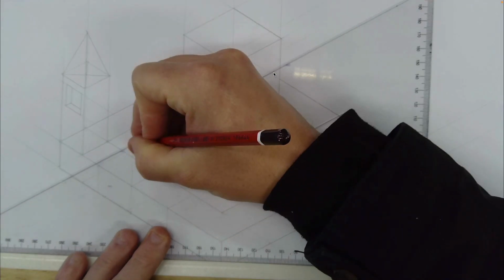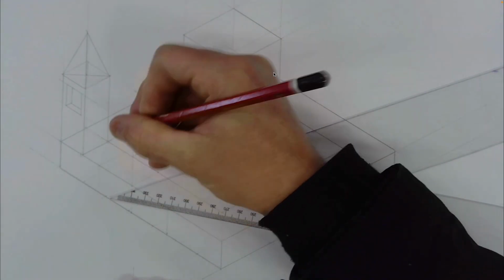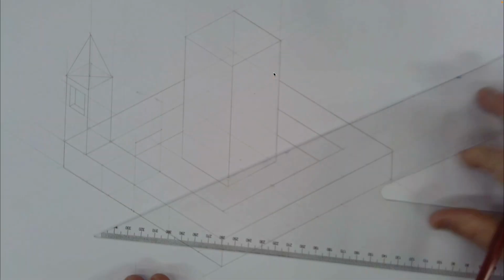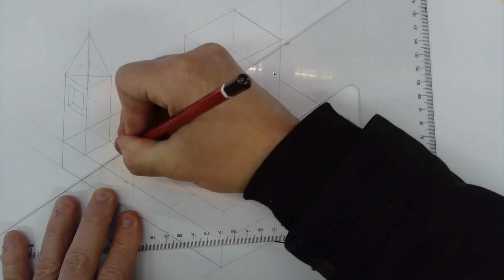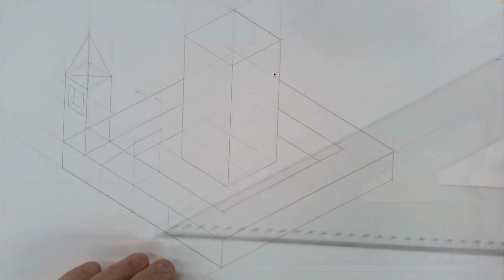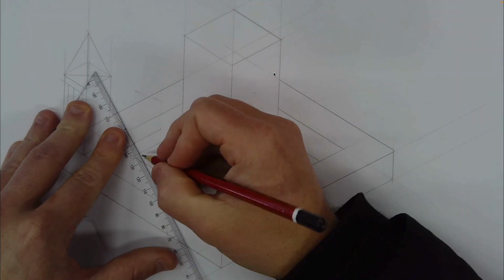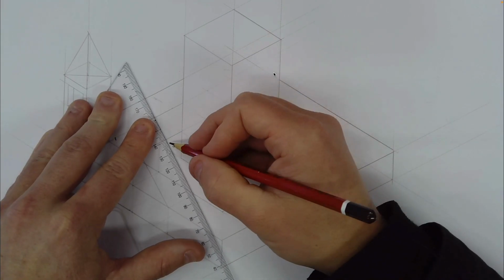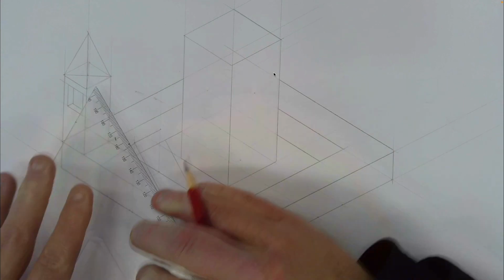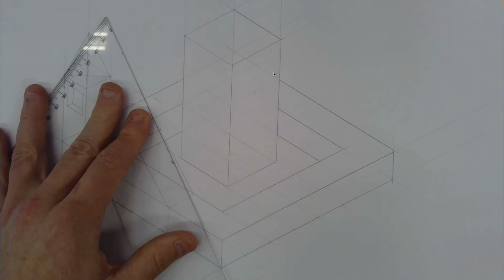And then I do this. I connect these two lines. Now I've got a point here and a point here. I can use those to draw a little roof thingamajig by just drawing lines between the corners. Oops, should have gone a little further.